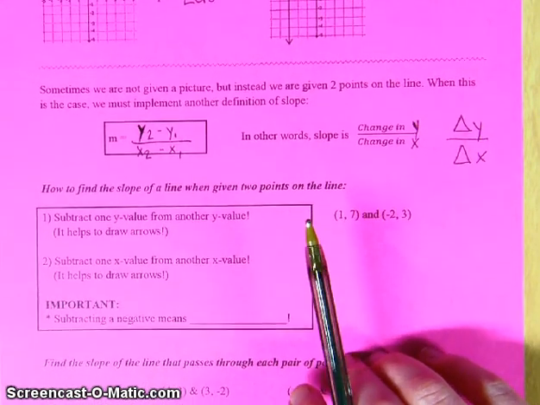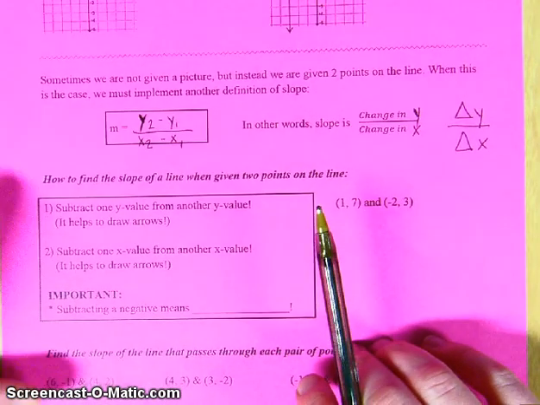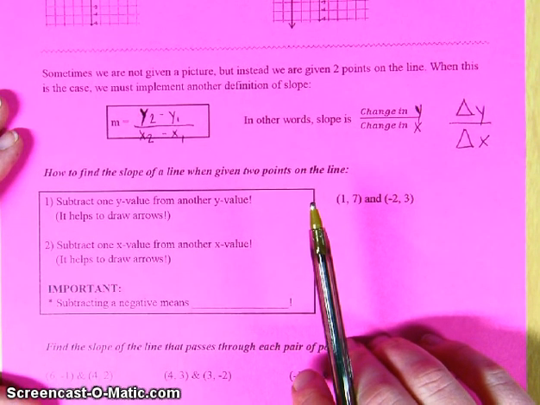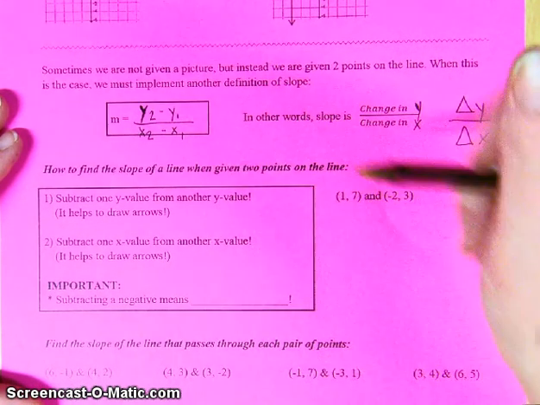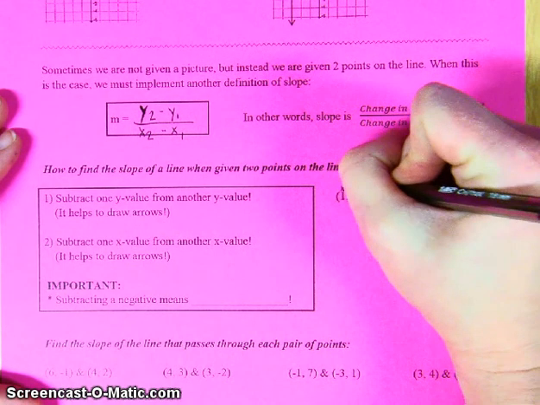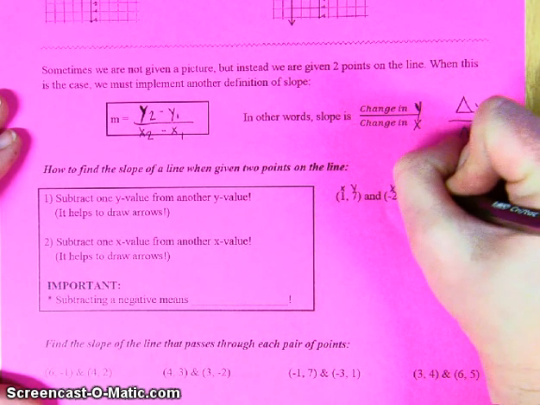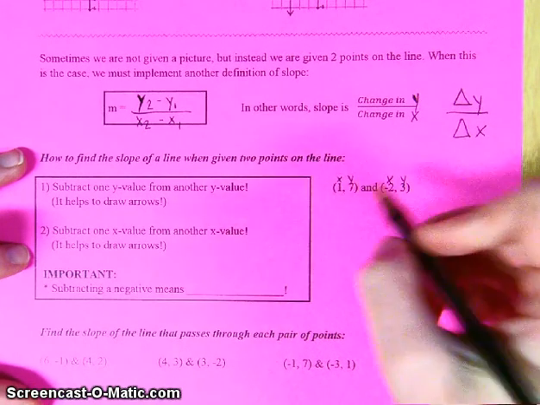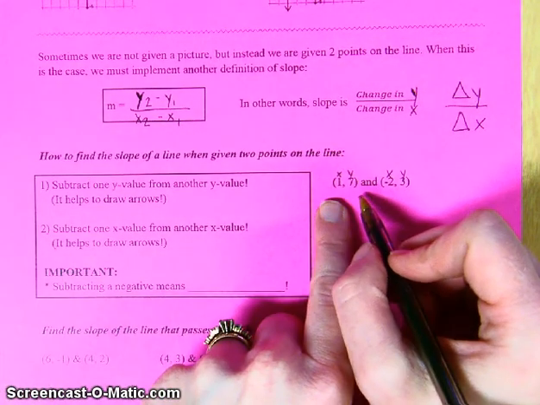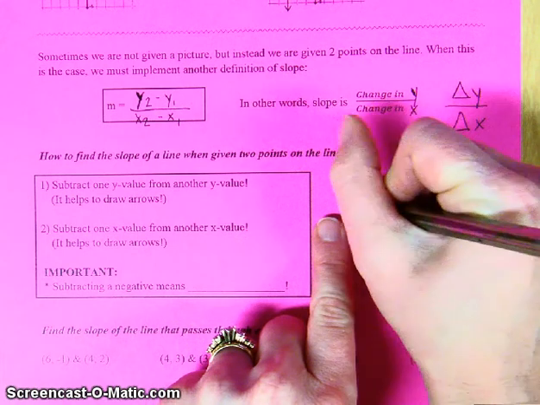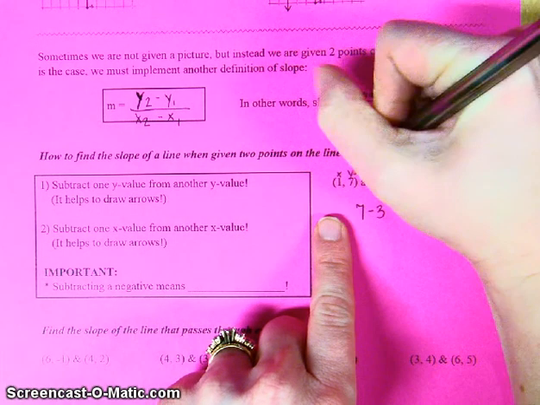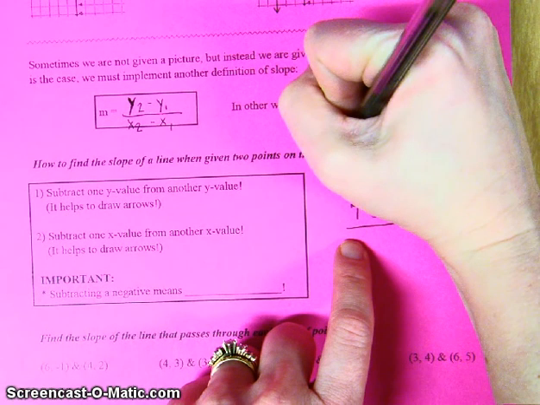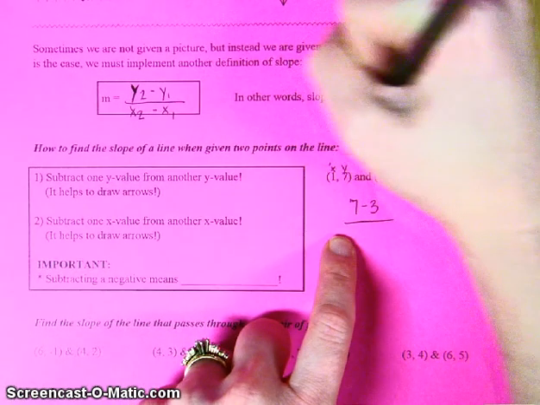How to find the slope of a line when given 2 points? Subtract one y value from another y value. It helps to draw an arrow. It might also help you if you label your coordinate pairs xy, xy. All right, so let's look. If we do 7 minus 3, because this is y minus the y, go back to this one because that's where we started. Keep your order consistent.